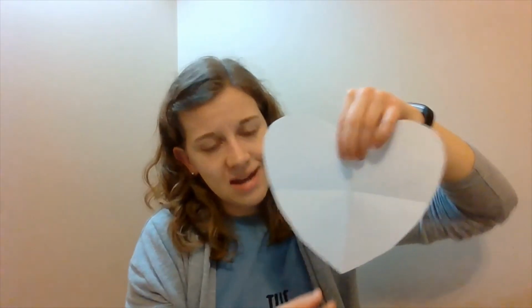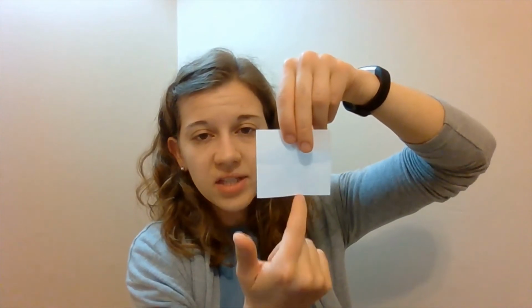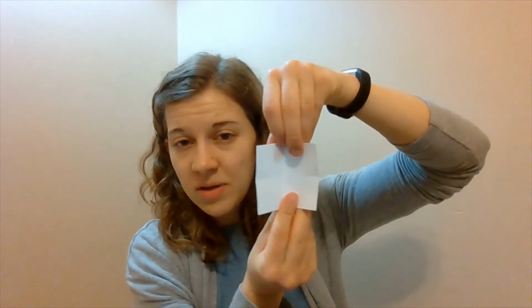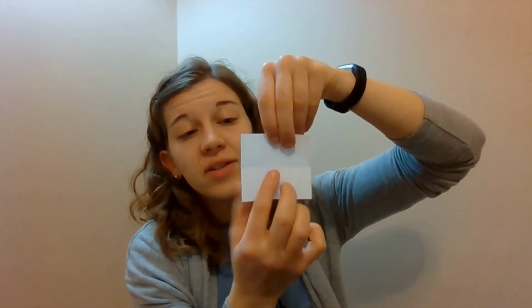So this here is our line of symmetry, but this one is not, okay? Or like on our square, we have our line of symmetry that goes up and down, but we also have a line of symmetry that can go across. So some shapes have more than one line of symmetry, and some have only one. Okay, so it's for you to decide where those lines of symmetry should go on the back of the page.